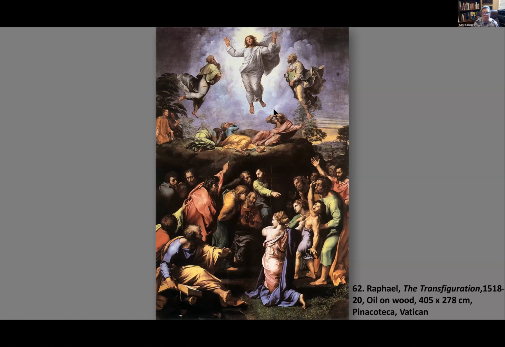Again, we have two different levels. We have Christ transfigured at the top with his apostles collapsed on the ground, blinded by the vision.